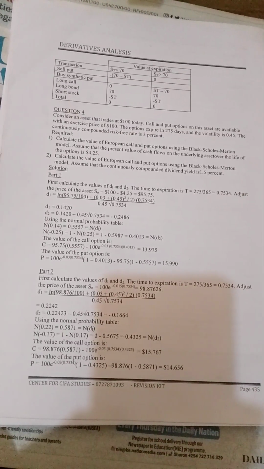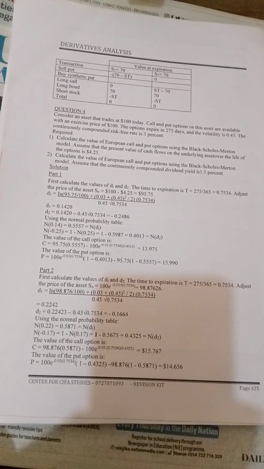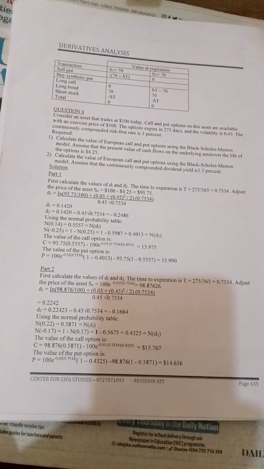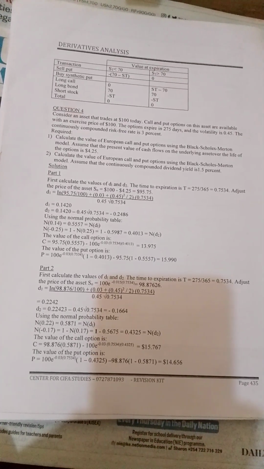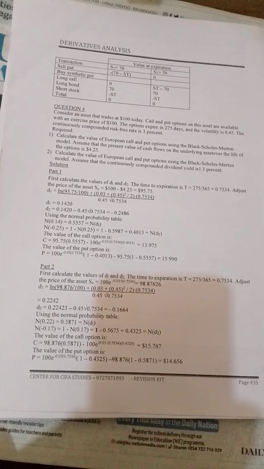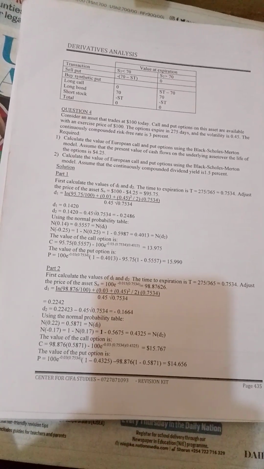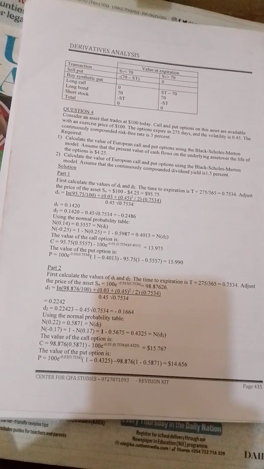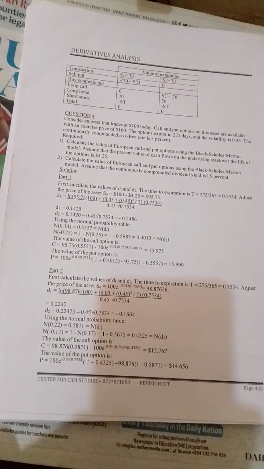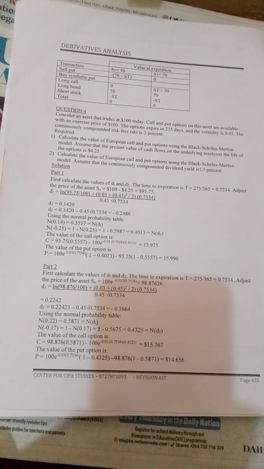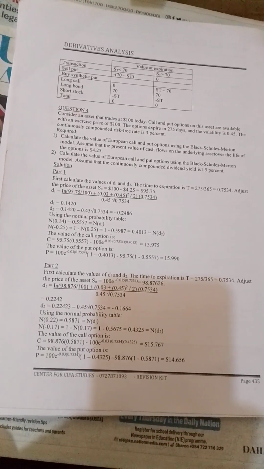Assume that the continuously compounded dividend yield is 1.5%. Now there is a solution. I think we have done a solution for part 1. We still have solution for part 2. Now you can see, as we have done in the previous question in our discussion a few minutes ago.